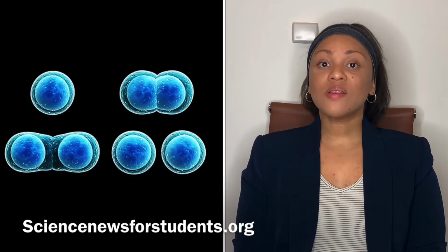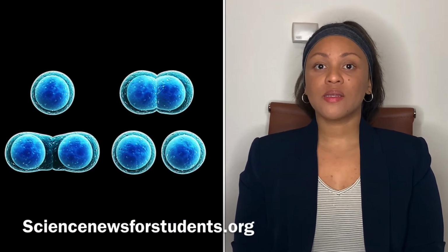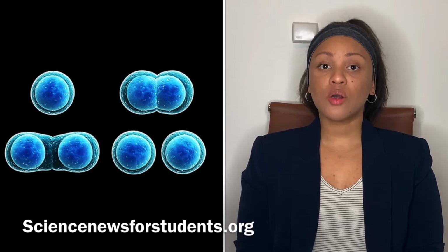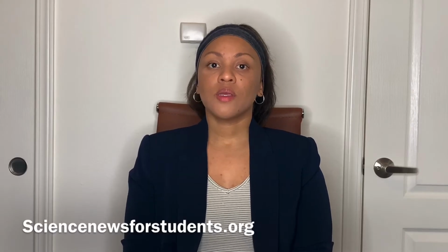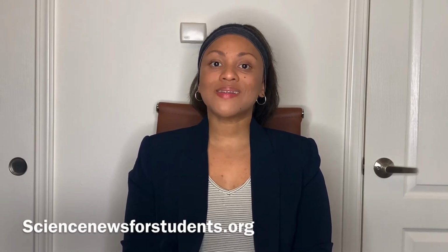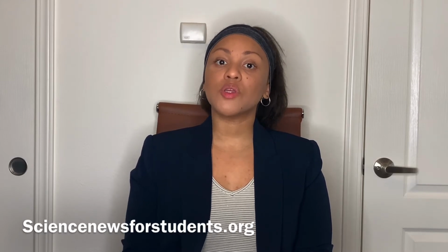Now that we know a little bit about somatic cells, let's take a look at this important process that repairs them. So let's get back to mitosis. In the process of mitosis, one cell is divided and two cells called daughter cells are formed. These daughter cells are identical replicas of the original one cell.